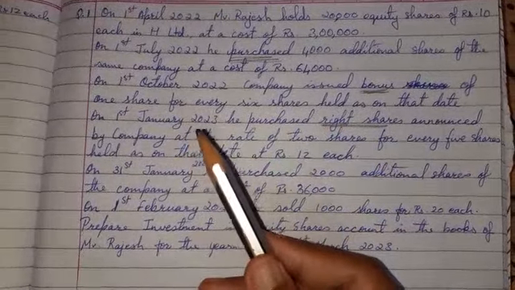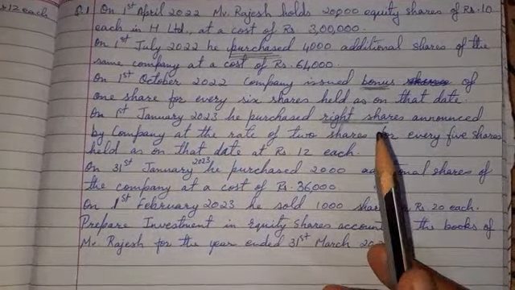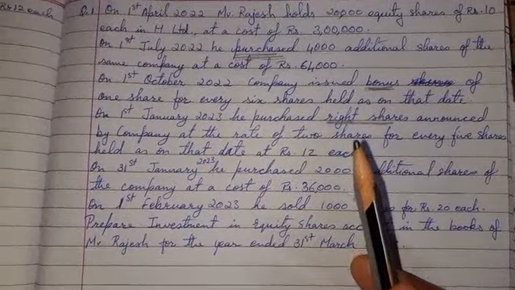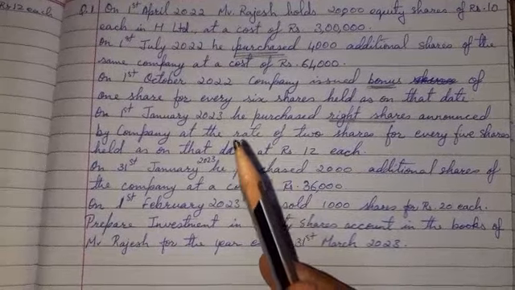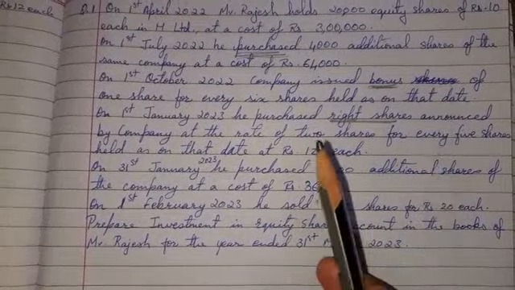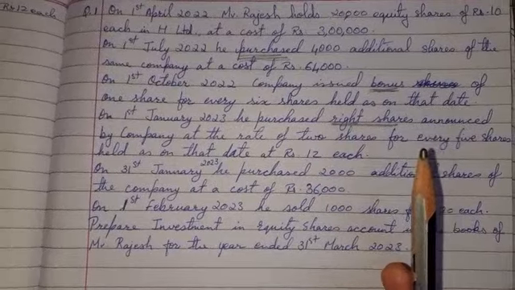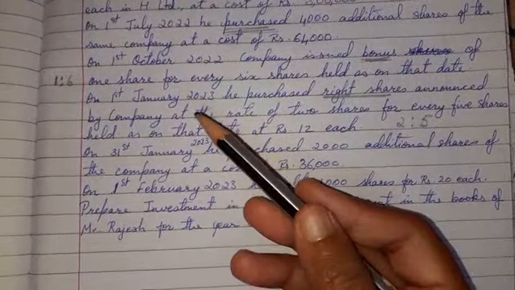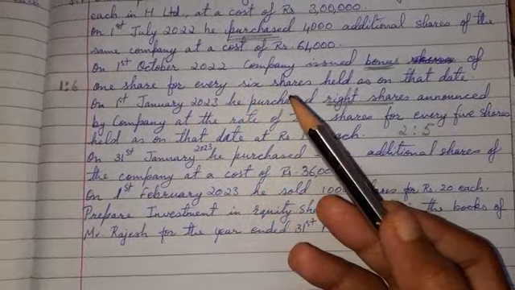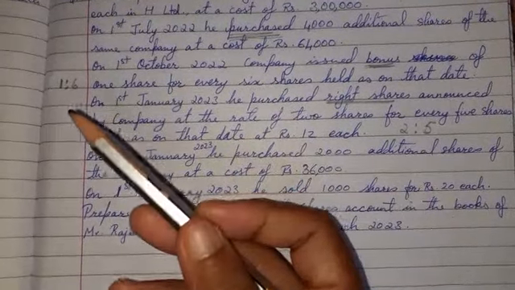On 1st January 2023, he purchased rights shares announced by the company. So rights shares are also given. They've given the rate, that is 2 shares for every 5 shares held. These things which are given here, bonus shares and rights shares, are the ratios. In this problem, the bonus shares are given in word form. Otherwise in some problems they might give you the ratio directly.